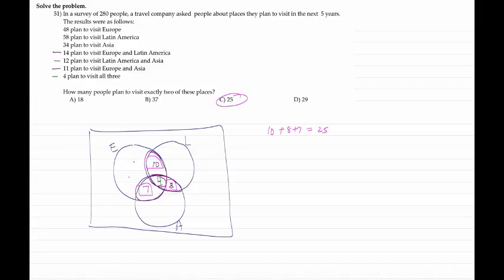So like I said, if I'm looking ahead and I just have one question, I could stop right here. I'm going to continue because I think this is just a good problem to work all the way out. Because like I said, I could ask you a lot of different questions on this survey. How many would plan to visit exactly 1? How many plan to visit only Europe? How many plan to visit none of these? So there's a lot of other questions. So I'm going to go ahead and continue with this problem. I'm going to fill in all the regions.